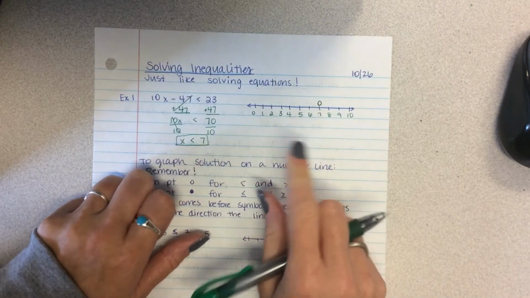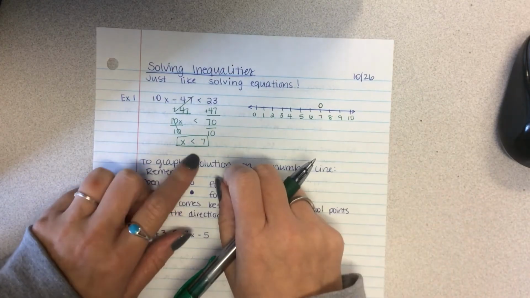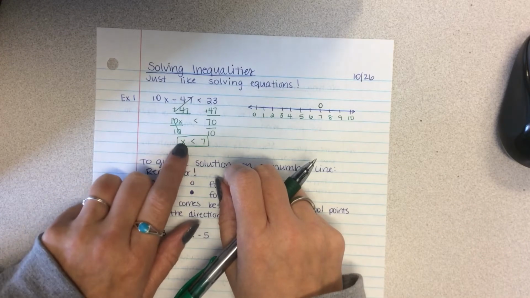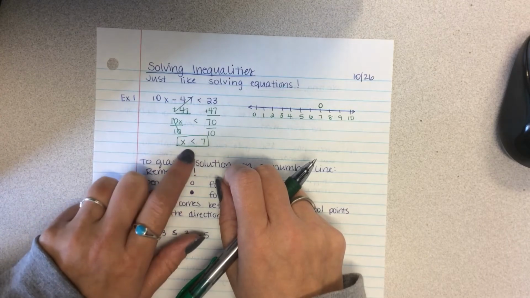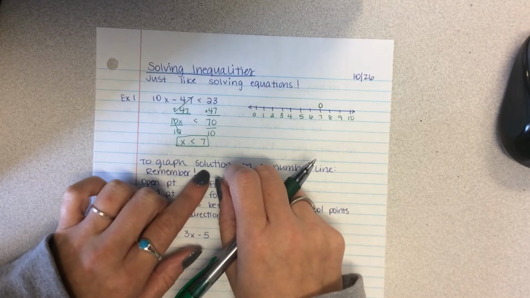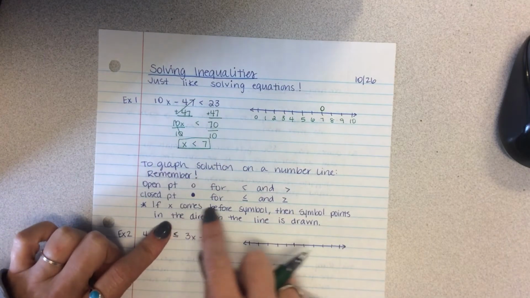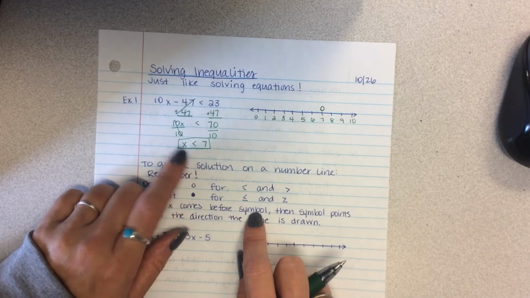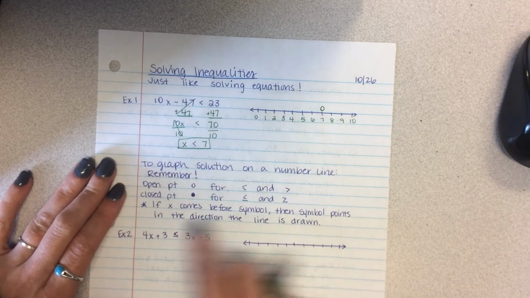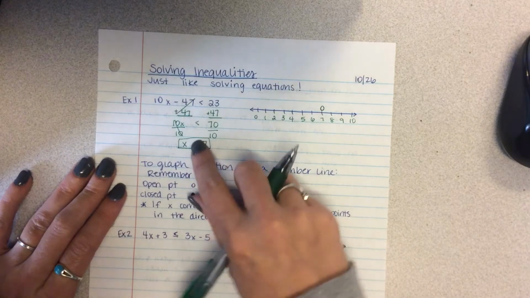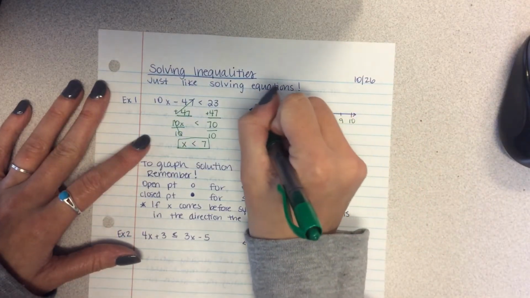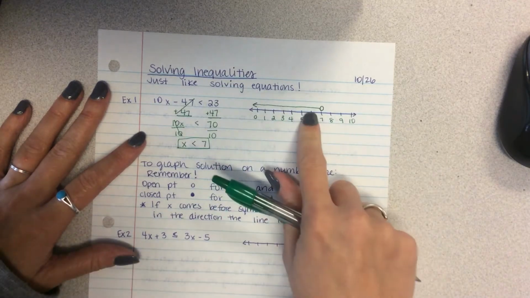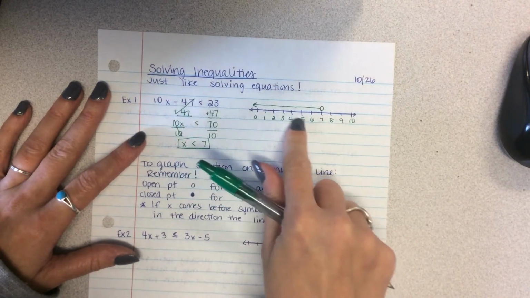Now I have to figure out which direction my arrow points. So this says all the x, or the solutions, are smaller than 7 or less than 7. But you can remember that if x comes before the symbol, like it does here, then the symbol points in the direction the line is drawn. So since the symbol is pointing to the left, that tells me that my arrow goes to the left. And that does represent all of the numbers that are less than 7.